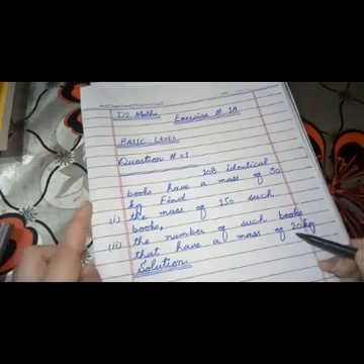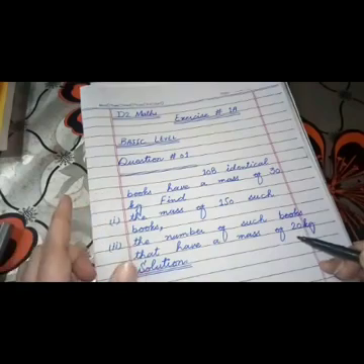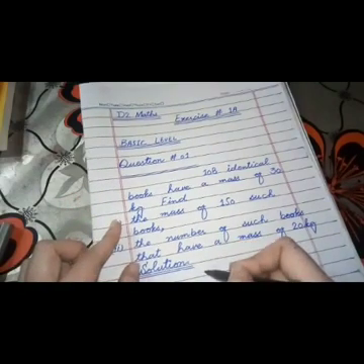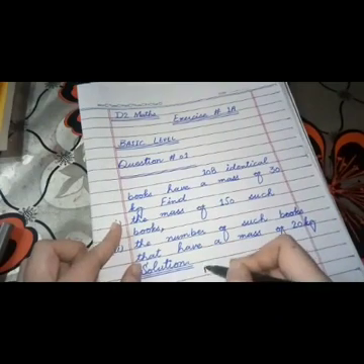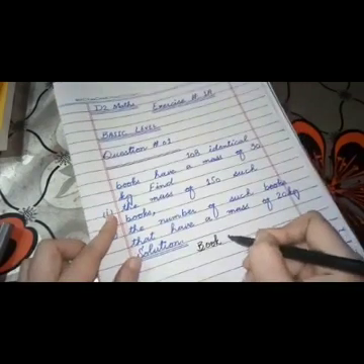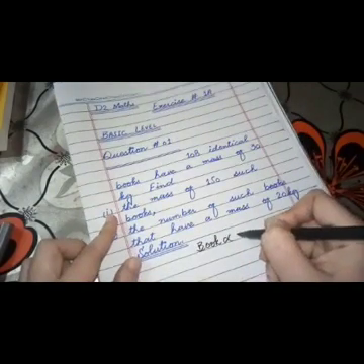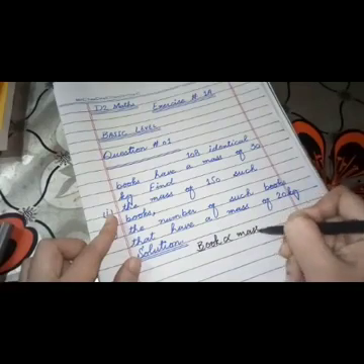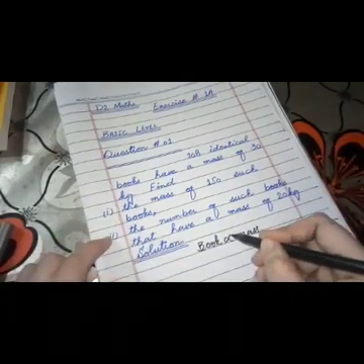So an increase in one quantity results in an increase in the other quantity; that is direct proportion. Both are in direct proportion.